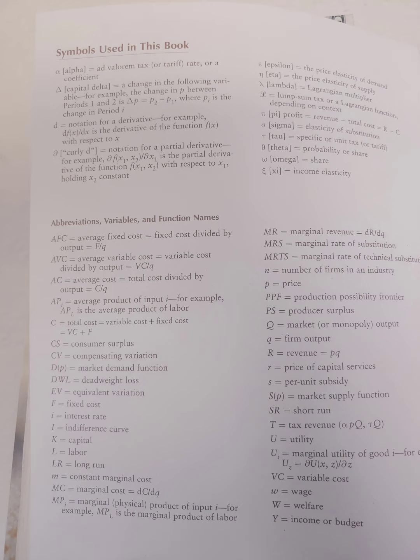Capitals SR equals short run. Capital T equals tax revenue, or alpha times P times capital Q, or tau times capital Q.